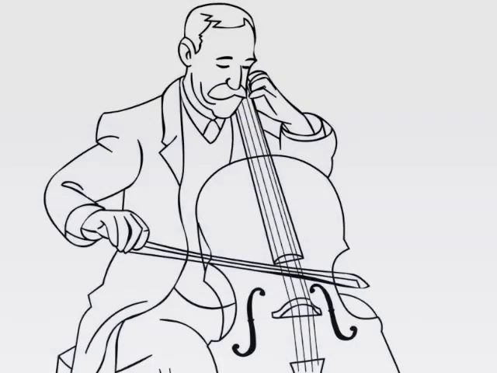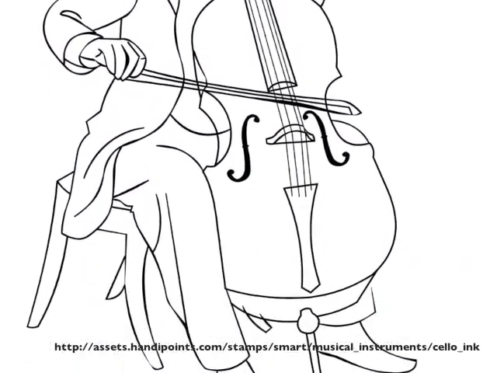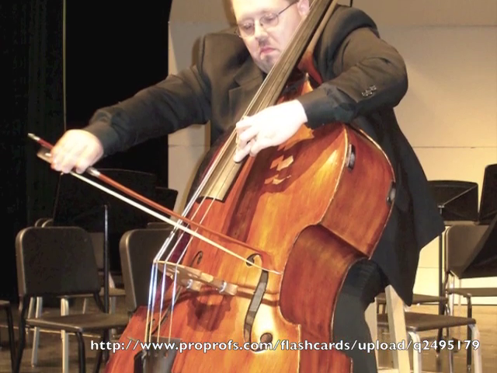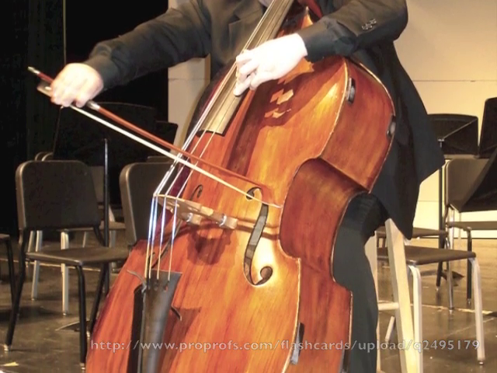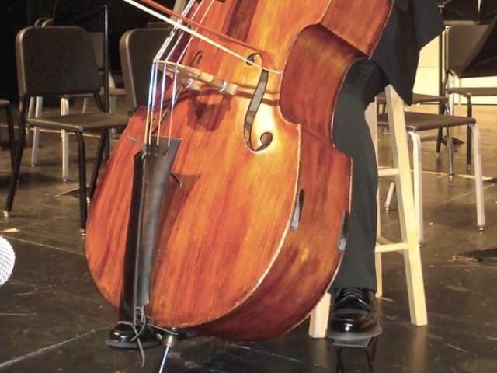As you know, when the cello is played, it sits on top of a spike or end pin which protrudes from the bottom of the instrument. The last instrument in the orchestral string family is the double bass or contrabass, and that too is held upright when played, hence another name for the instrument, the upright bass.